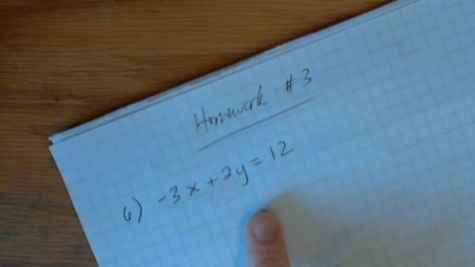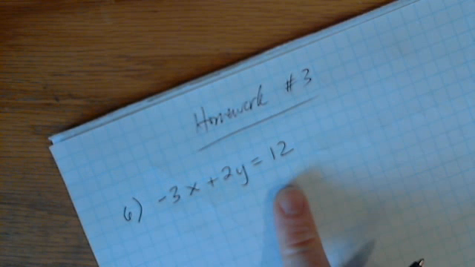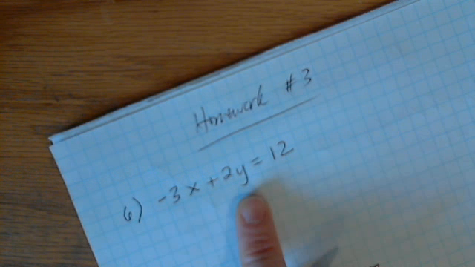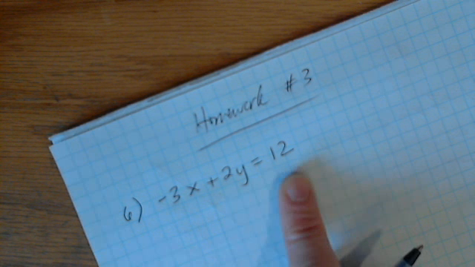We say a linear equation, an equation that graphs to make a line on a coordinate grid, is in standard form when the x term and the y term are on the same side of the equation and the constant, or the plain number, is on the other side of the equation.